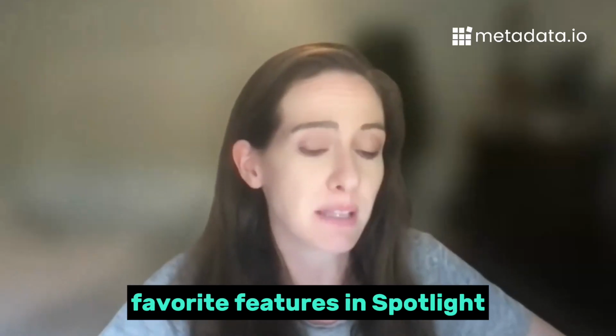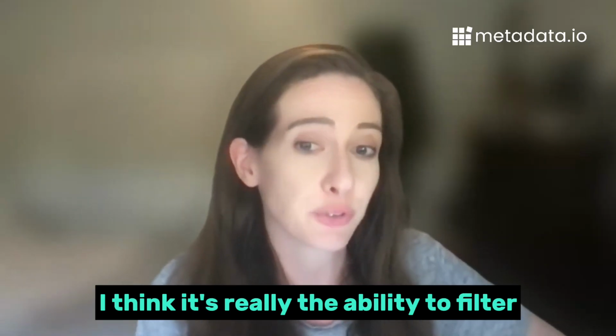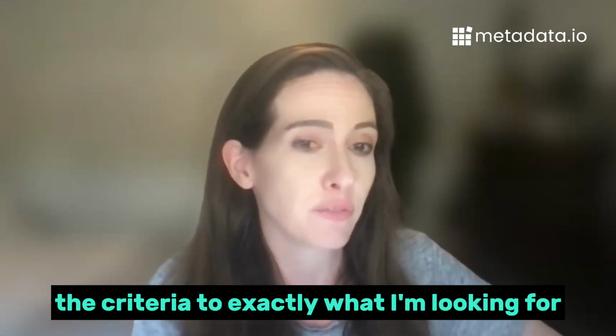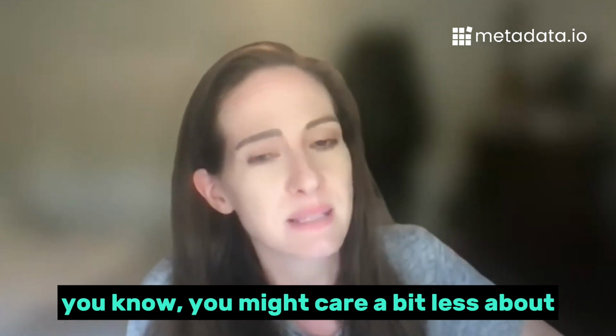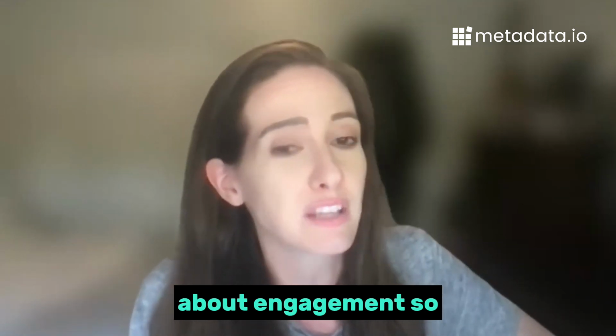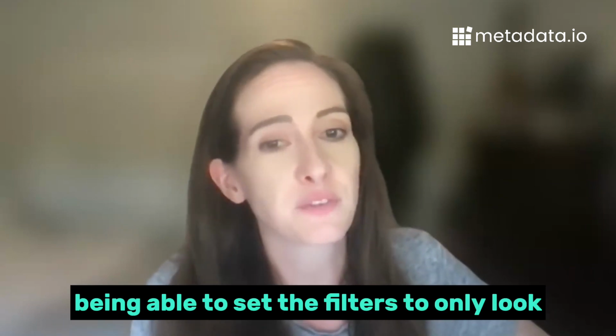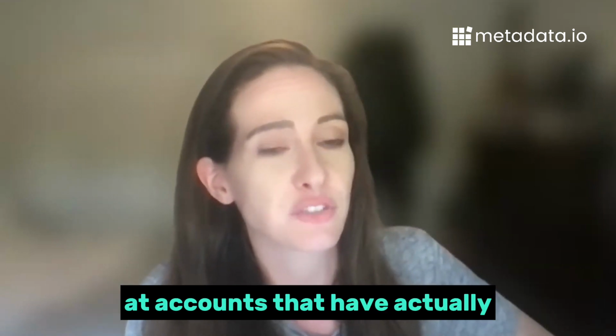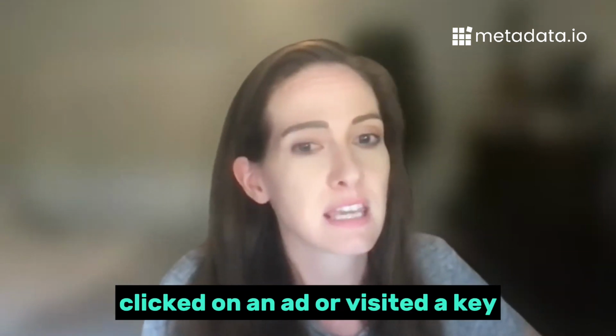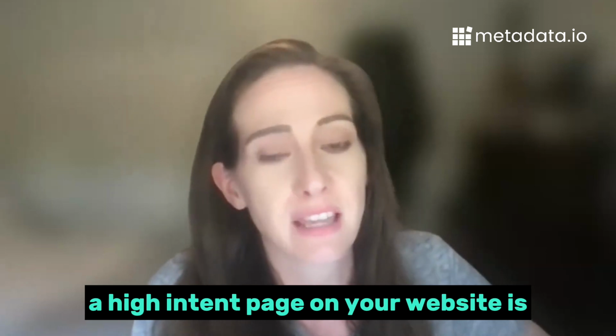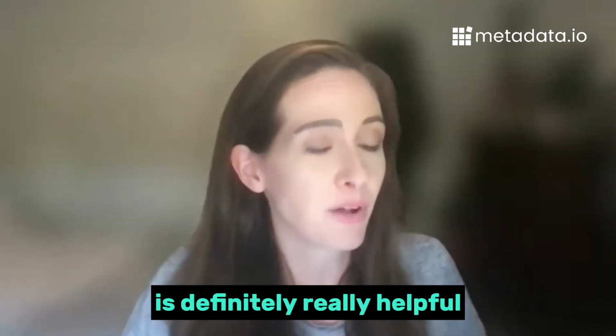Favorite features in Spotlight, I think it's really the ability to filter the criteria to exactly what I'm looking for. You might care a bit less about ad impressions than you do about engagement. So being able to set the filters to only look at accounts that have actually clicked on an ad or visited a key high intent page on your website is definitely really helpful.